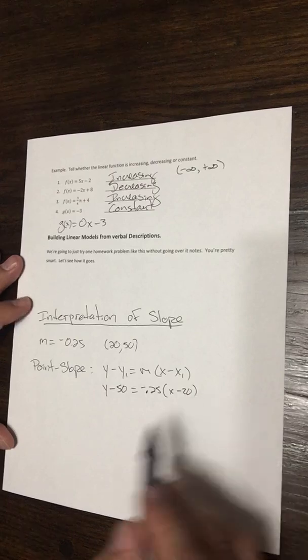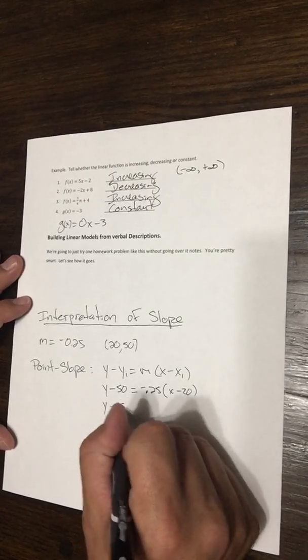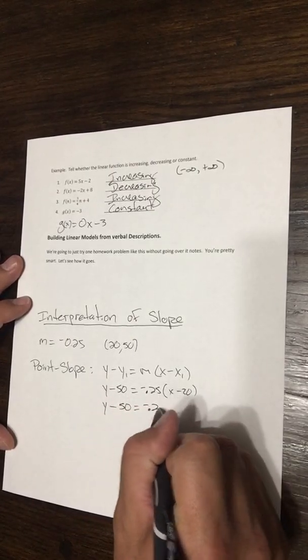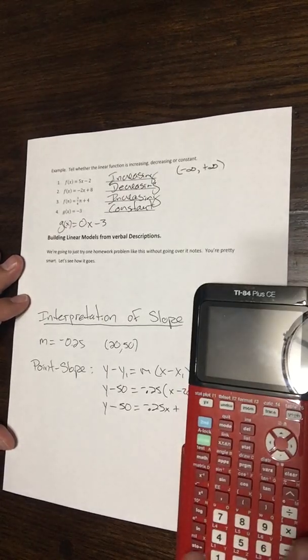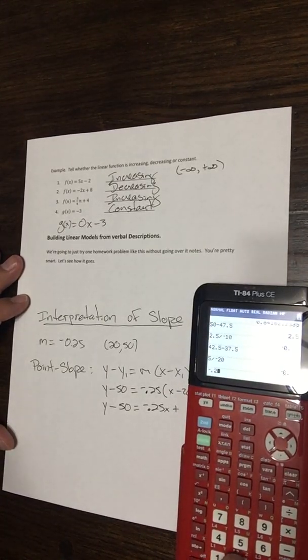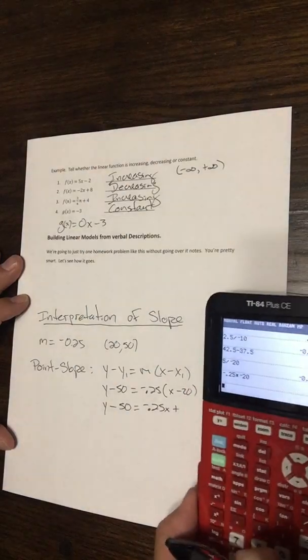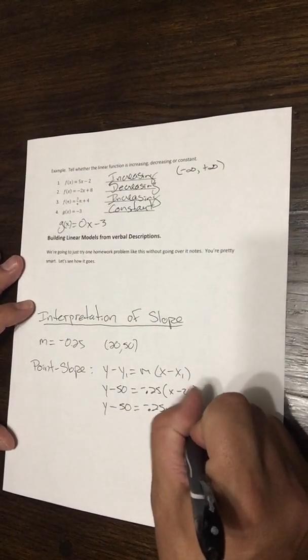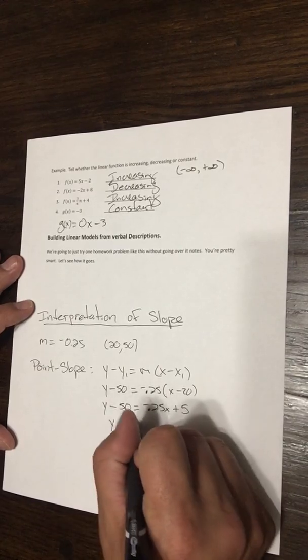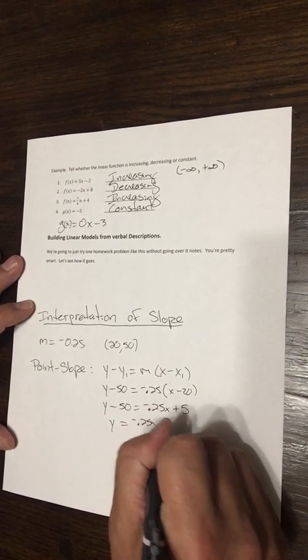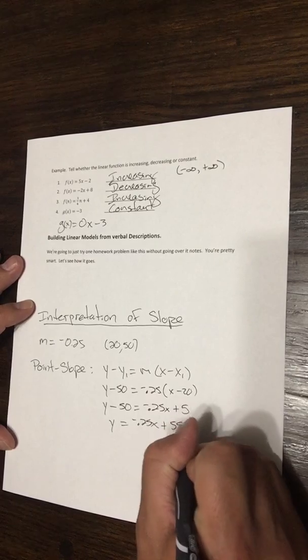Now I'm going to distribute this x. I get y minus 50 is equal to negative 0.25x, and then it'll be a plus. And I'm going to grab my calculator. I'm pretty sure I know this answer, but I'll put it in anyway. 0.25 times negative 20 is going to be a positive 5, so it's plus 5. And then my last thing, I would get y equals, I would add 50 to both sides, negative 0.25x plus 55.